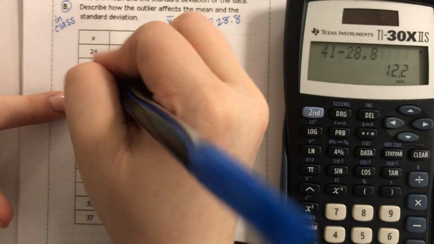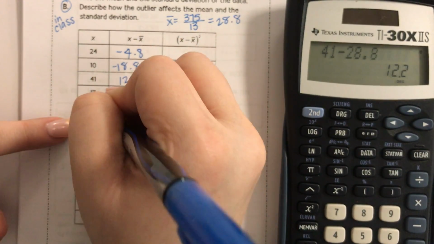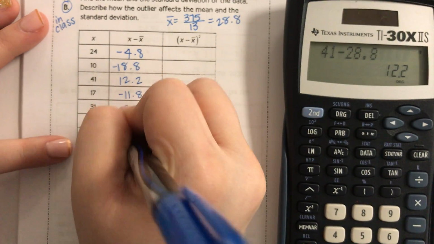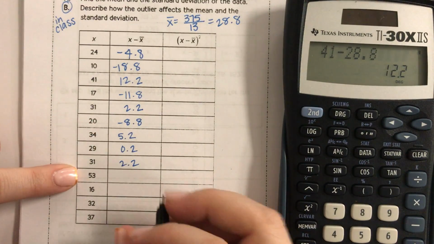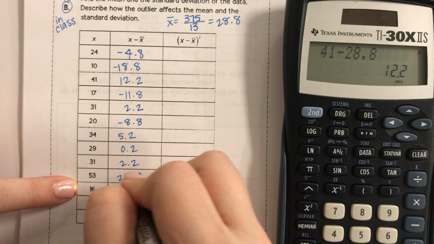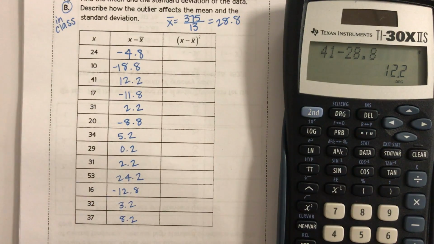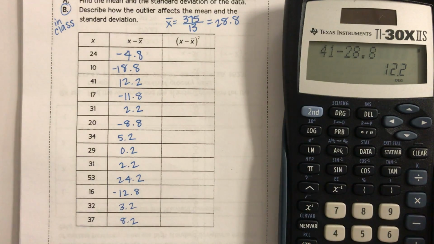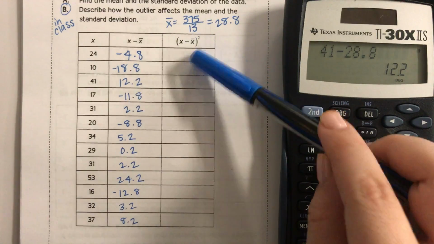This was negative 11.8, 2.2, negative 8.8, 5.2, 0.2, 2.2, 24.2, negative 12.8, 3.2, and 8.2. So that's all you have to do for this one, you subtract the mean from this number. I'll say it again and again. It's super, super easy. If you thought this part was easy, this part's even easier.